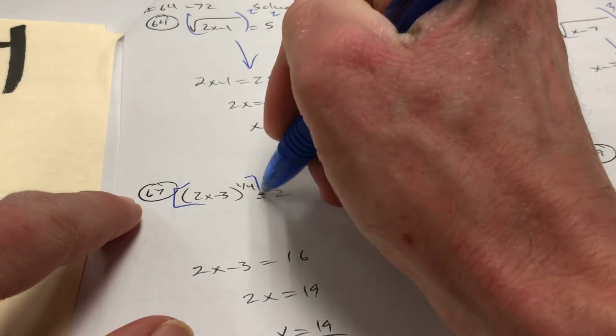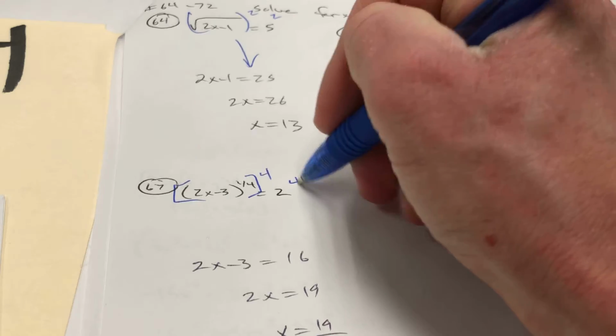67, we're going to raise both sides to the 4th power.